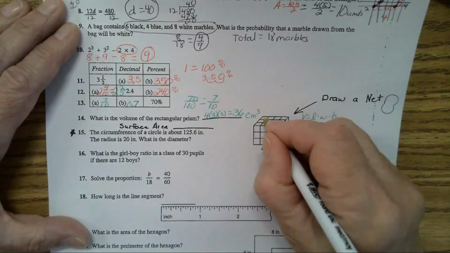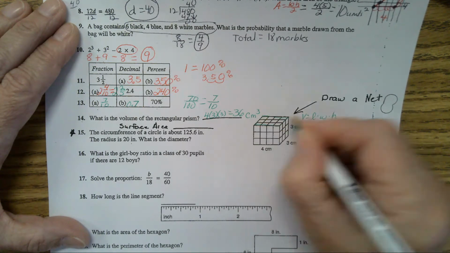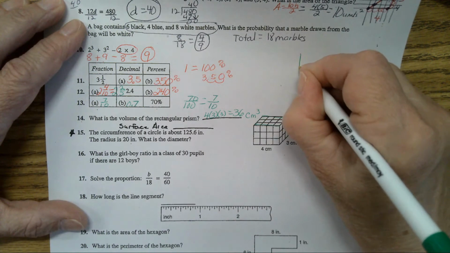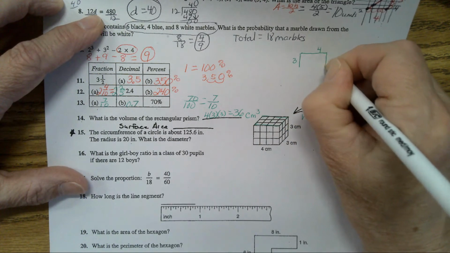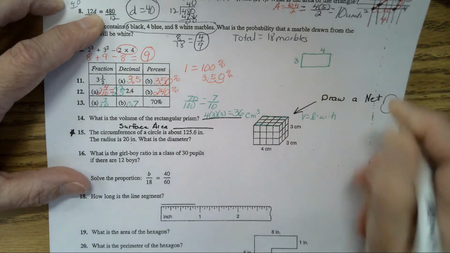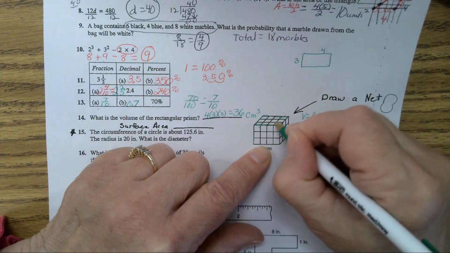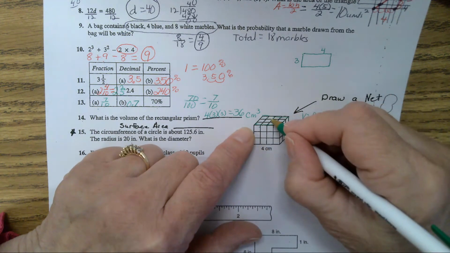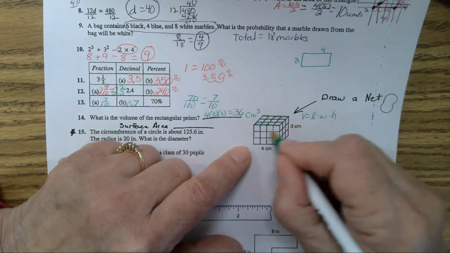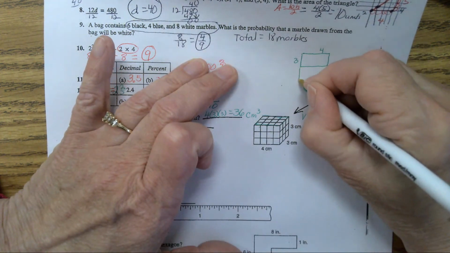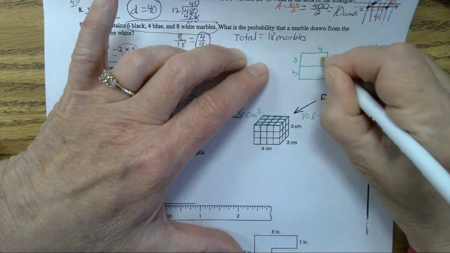I'm going to do my top first. Top is 3 by 4. So this is the top. This is 3. This is 4. Now, Mrs. Robertson's not going to draw all the X's in there because I'm drawing the little boxes, I should say. Now, that's the top. Now I'm going to draw this side. It is also 4 by 3, right? So this is the top, front.